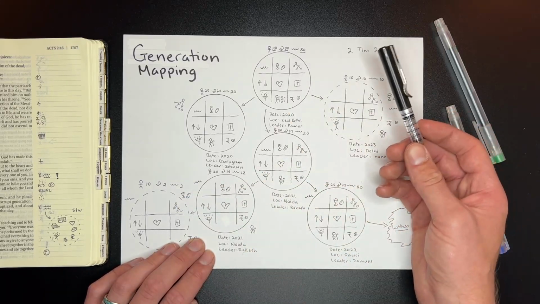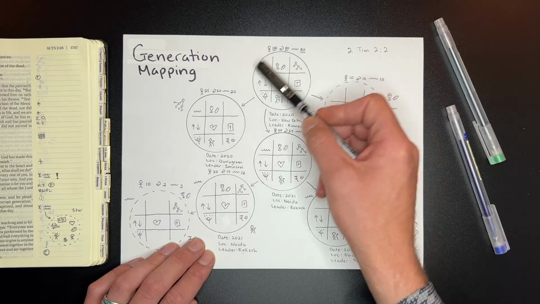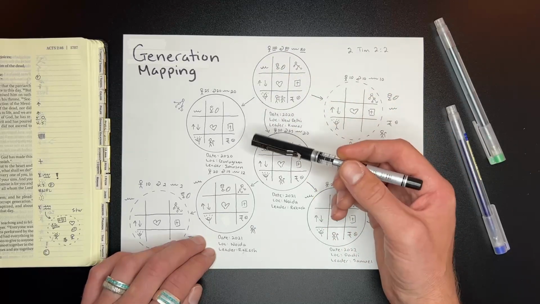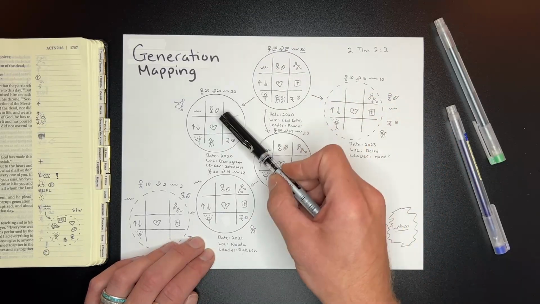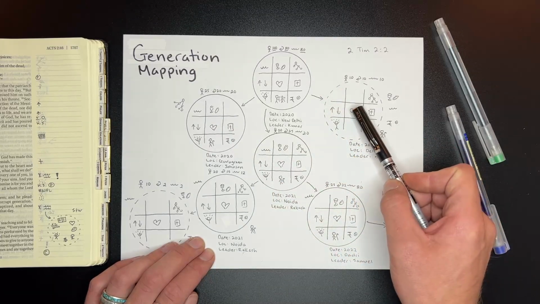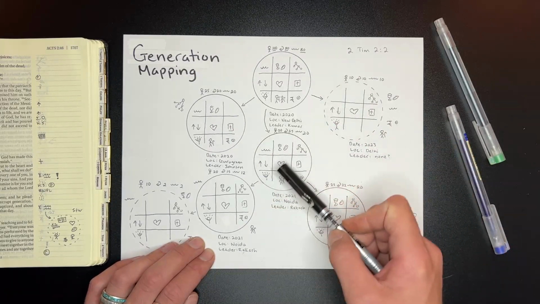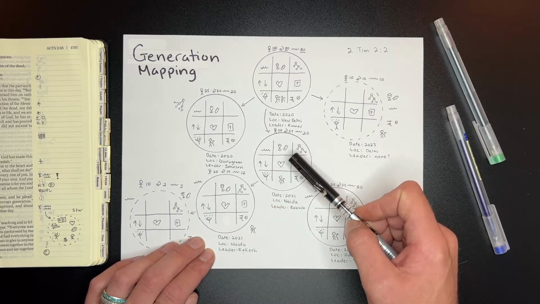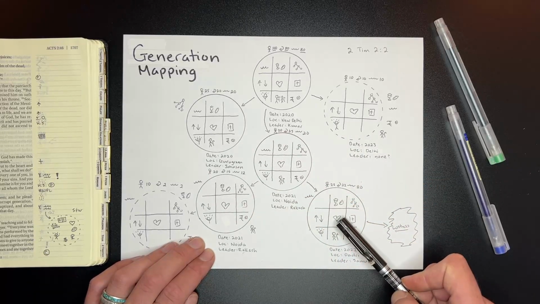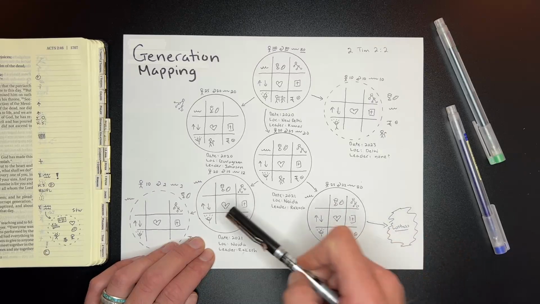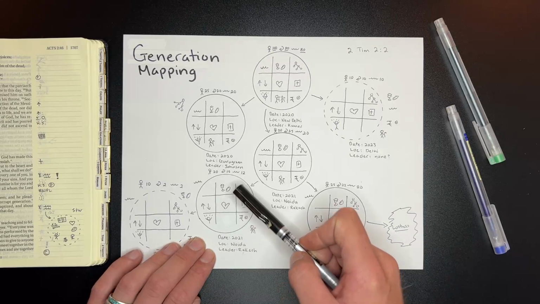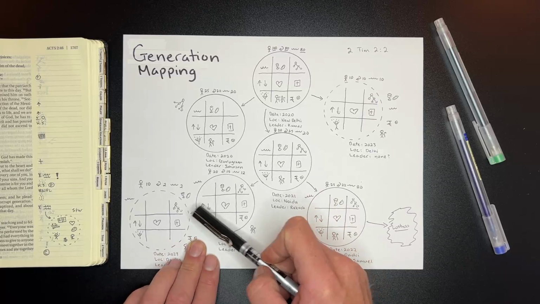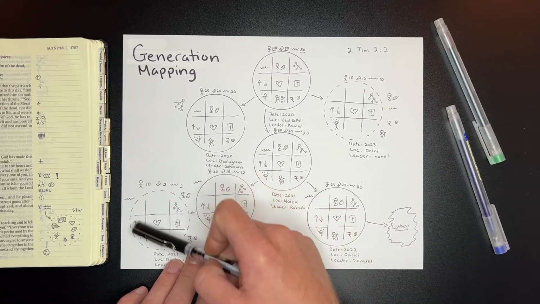For example, here we see this church here at the top, the first generation church, has planted 2 churches and 1 group. These would be second generation. This church, the second generation church, has planted 2 more churches. These would be considered third generation churches. This church here has planted a 4th generation group.